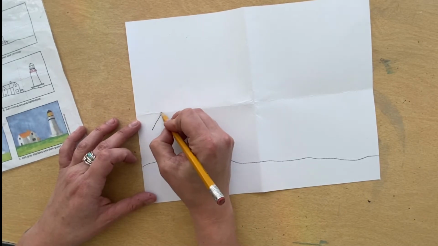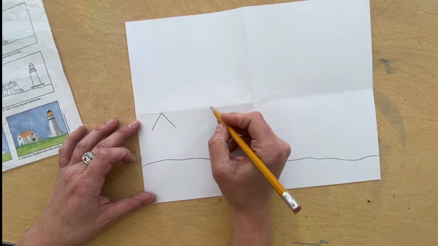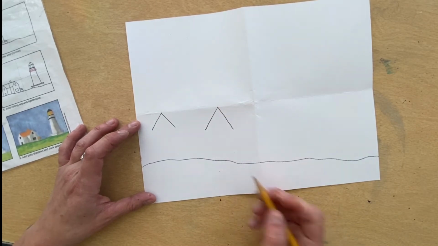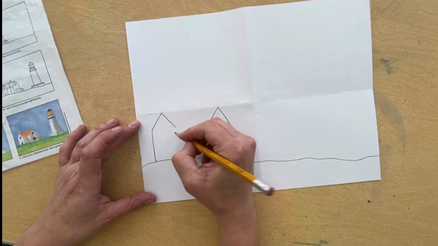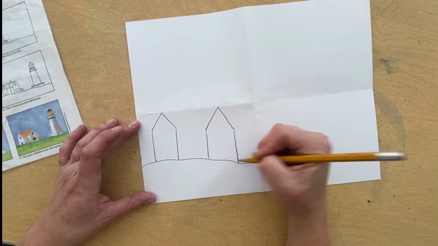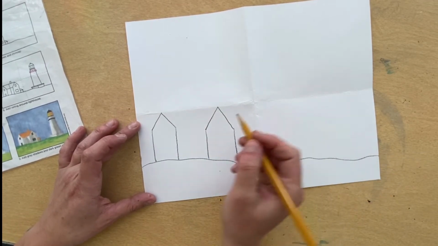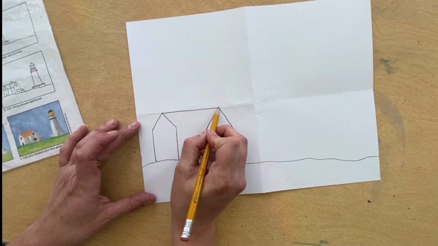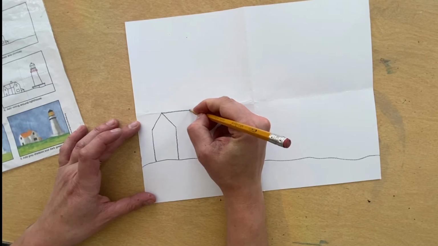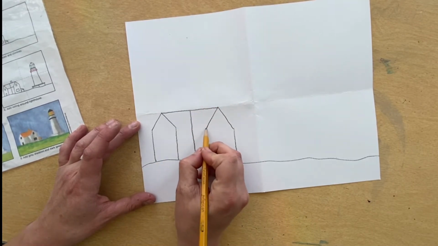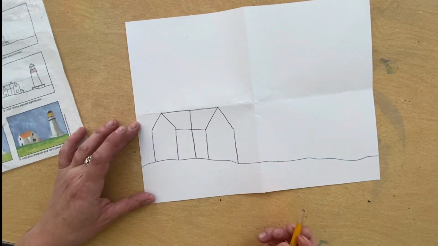We're going to make 2 triangles that are opened on the bottom. And then we're going to bring those triangles down to the ground line. And then we'll finish the house. So I just traced this middle line and then drew a line straight down the center and then connected the gables of the roofs.